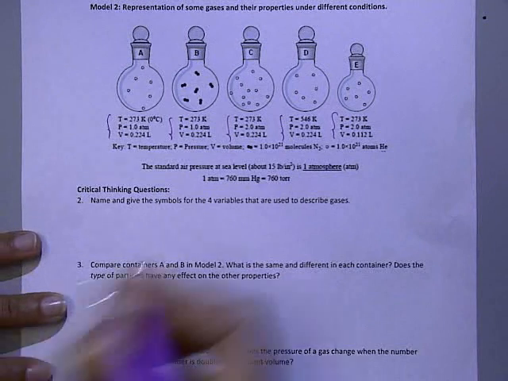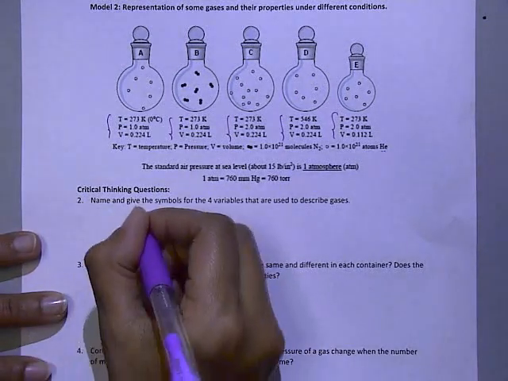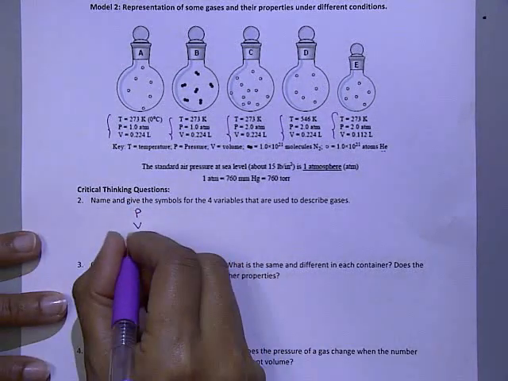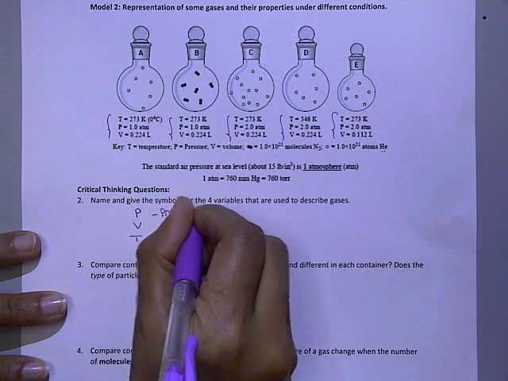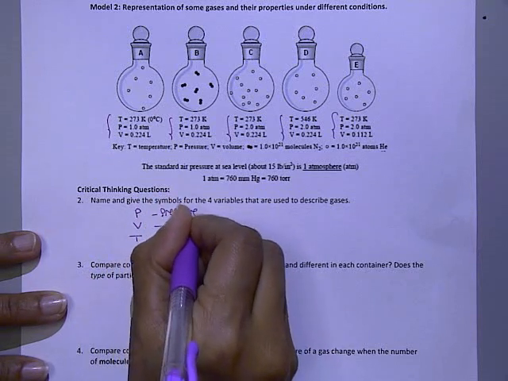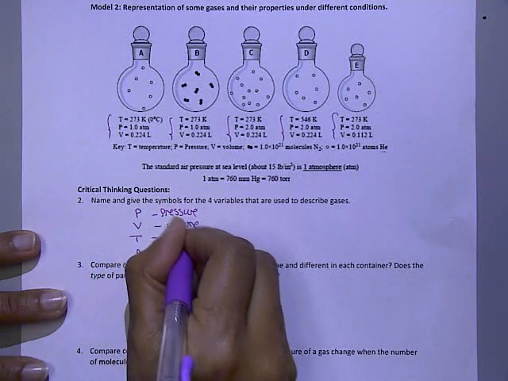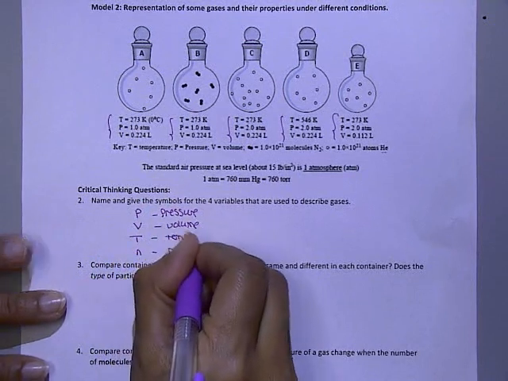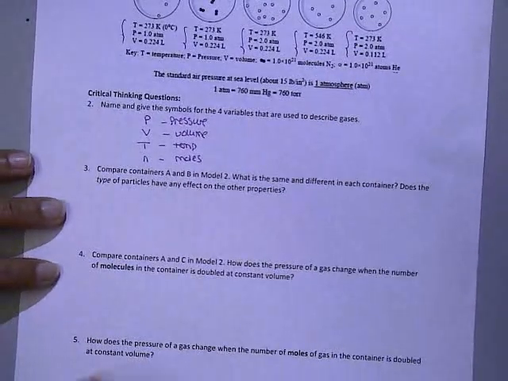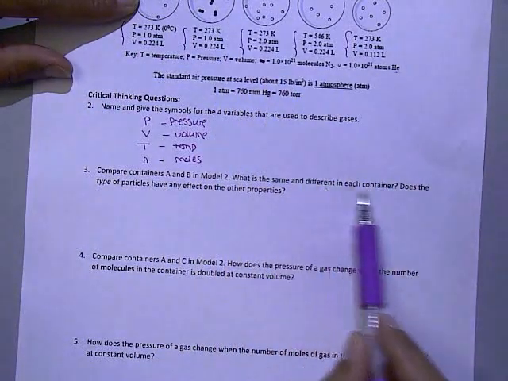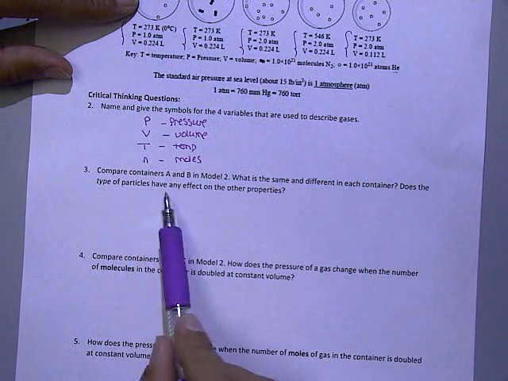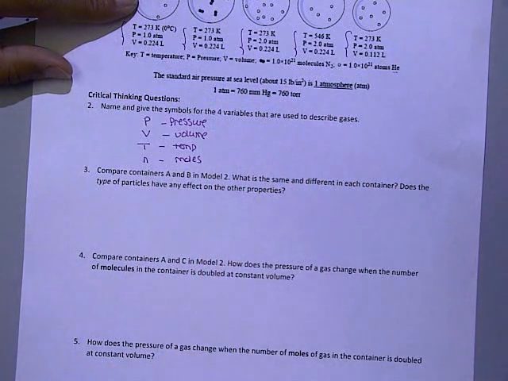All right, I'll assume you've paused. Remember, we've said it was pressure, volume, temperature, and moles. All right, let's keep going. Compare containers A and B. What is the same and different in each container? Does the type of particle have any effect on other properties?